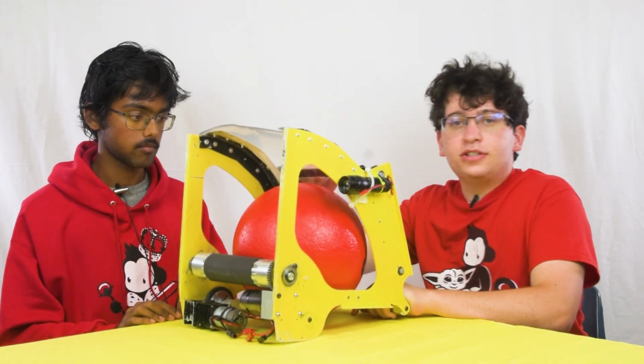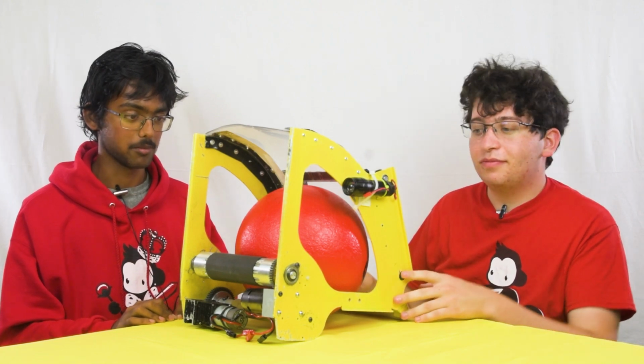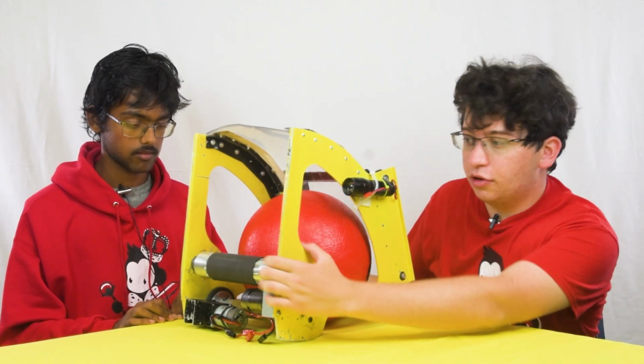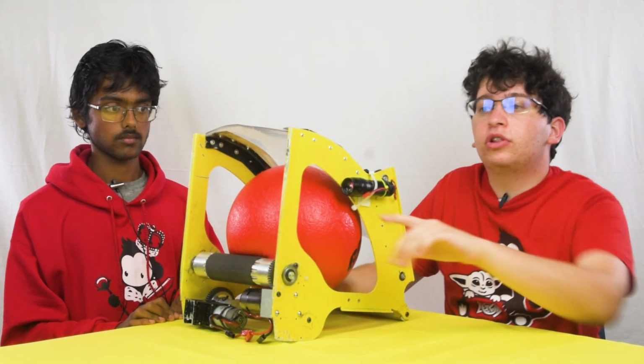Let's take a look at a hooded shooter from our 2016 robot, which played the Stronghold game. It wasn't actually a very good shooter, but that's beside the point. So let's look at what happens when the ball goes through the shooter. When the ball first enters the shooter, the wheel up here will grab the ball and roll it against this hood before launching it out.